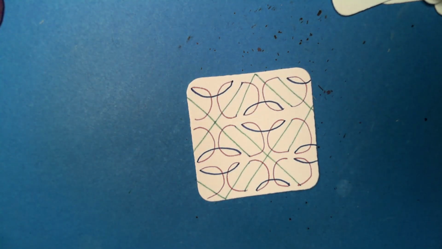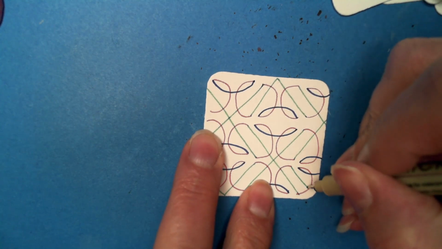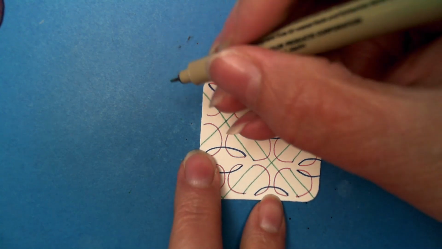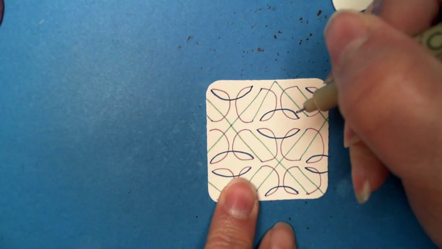And I think I have all of my loose ends covered. No, I don't. Top. This one's going to come down here. Okay. And that one would go there. And this one.